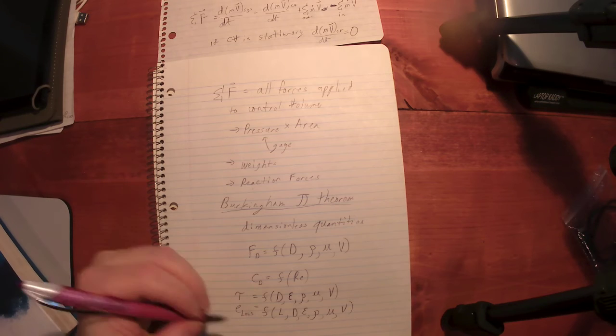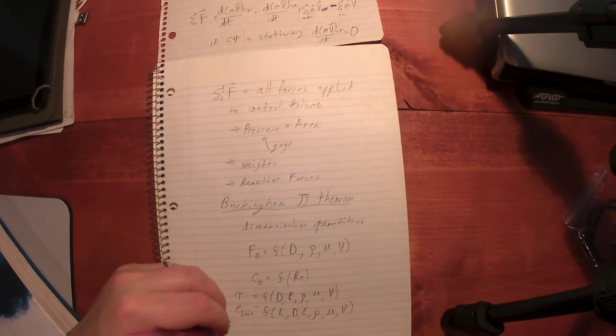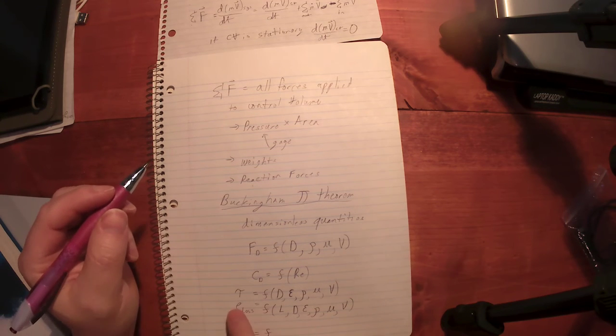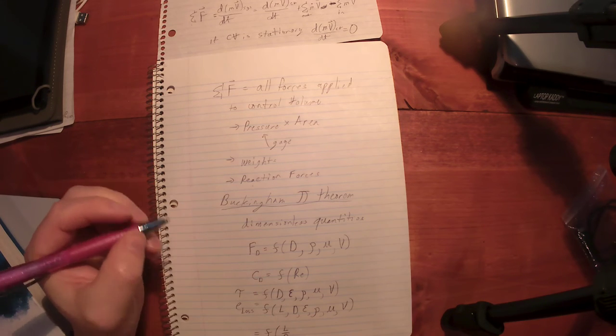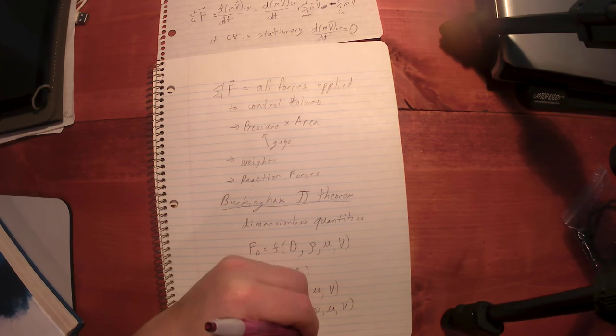And so what we'll find is that this energy loss ends up being a function of the dimensionless quantity associated with the energy loss, ends up being a function of length over diameter, epsilon over diameter, and the Reynolds number.